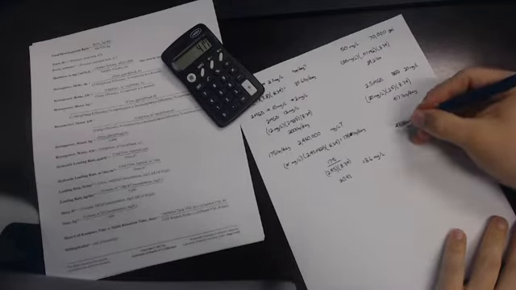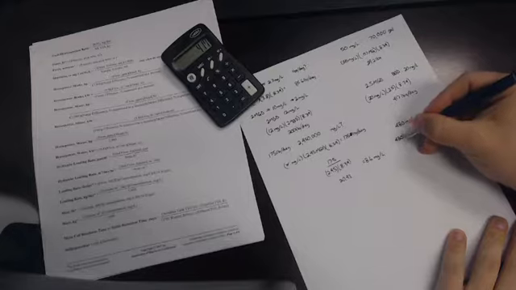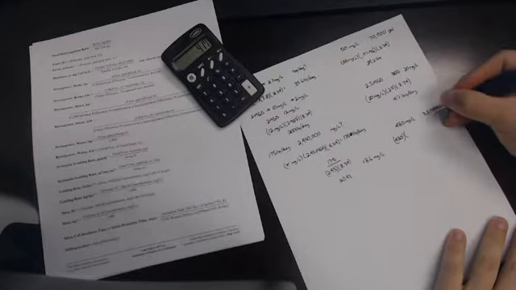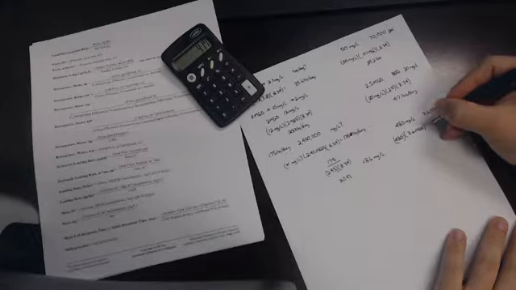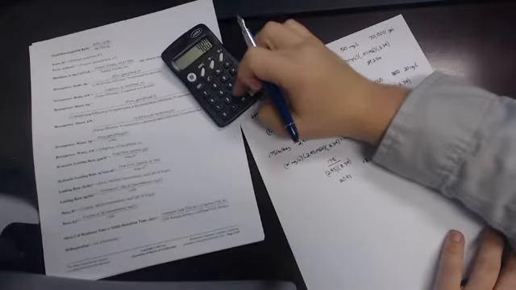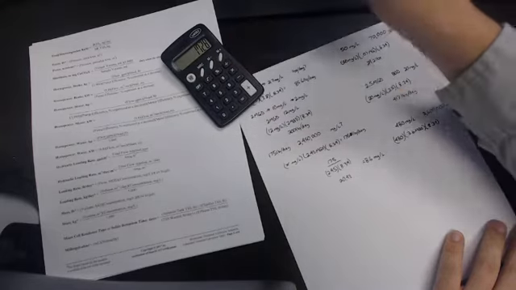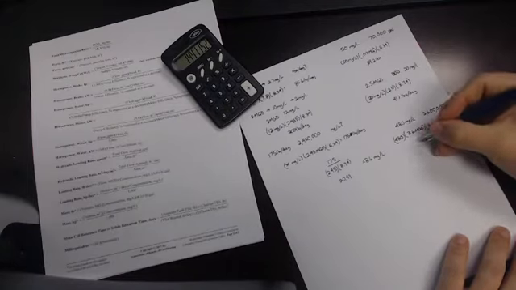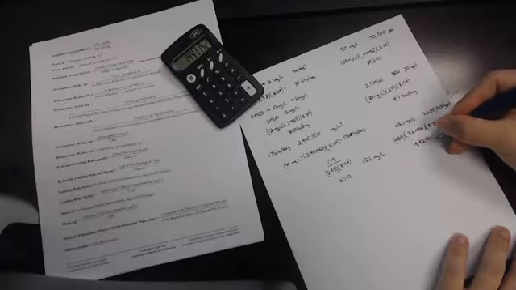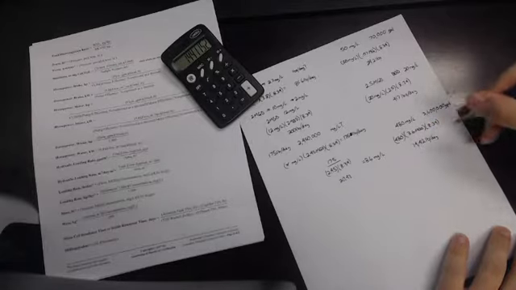Same thing we've been doing. We got 480 times, remember it has to be in million gallons, so 3.6 million gallons, times 8.34. So we've got 480 times 3.6 times 8.34. That equals 14,412 pounds per day of suspended solids.